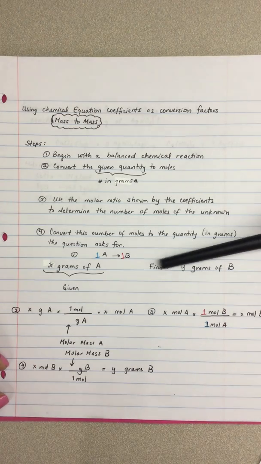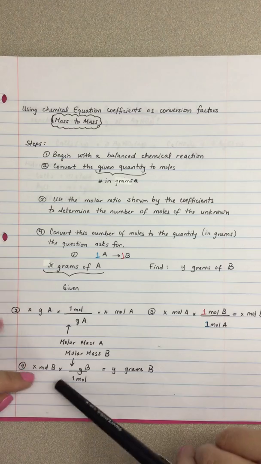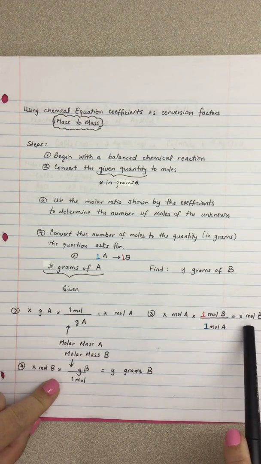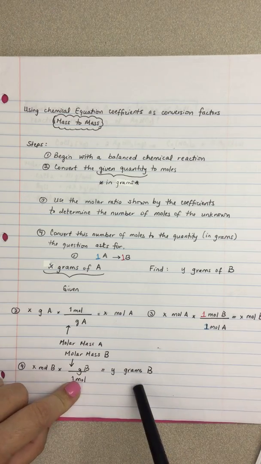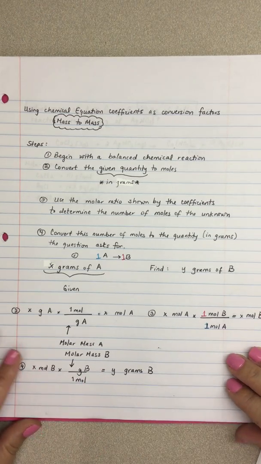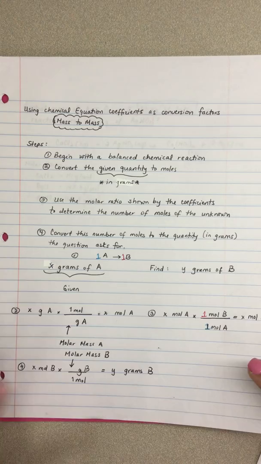And finally, since you're trying to find out grams of B, you have your moles of B from here, and you're going to multiply that times the molar mass of B to get the grams of B. So let's look at the steps with an actual problem.